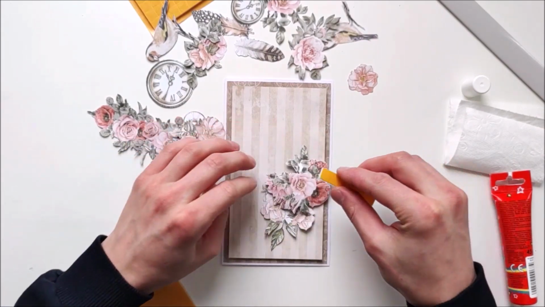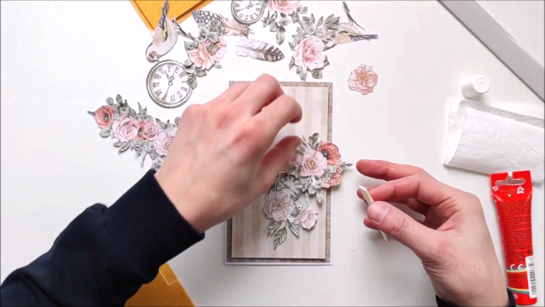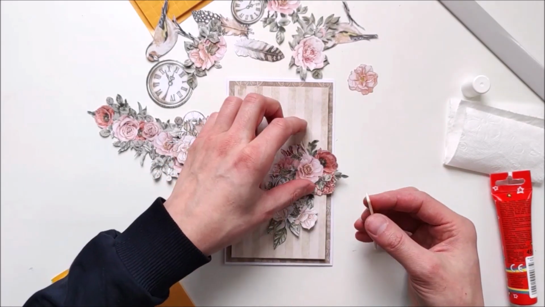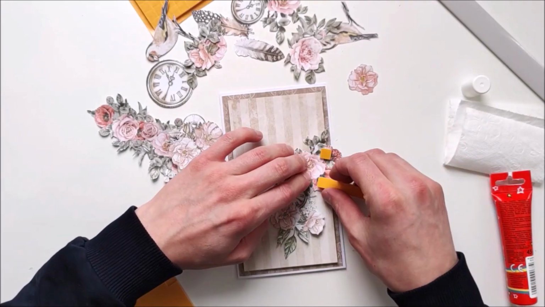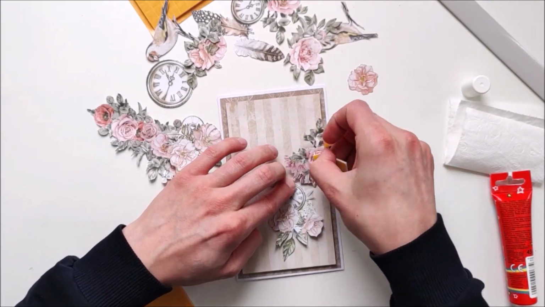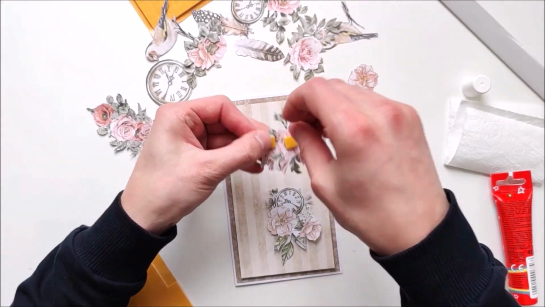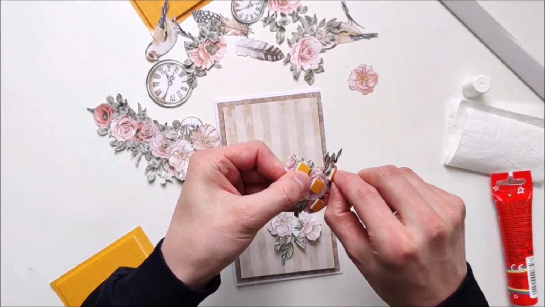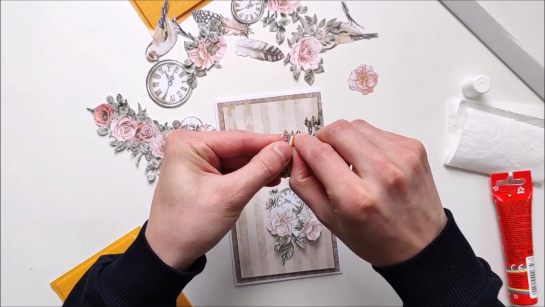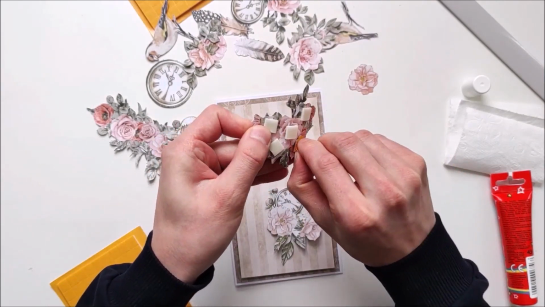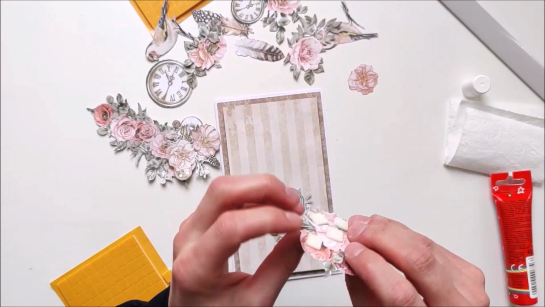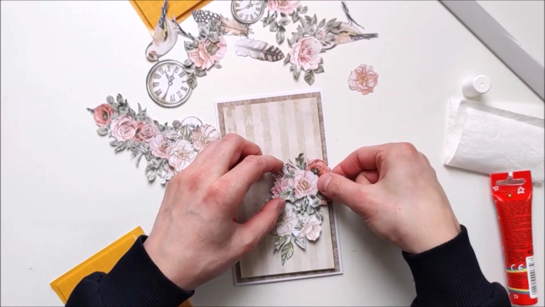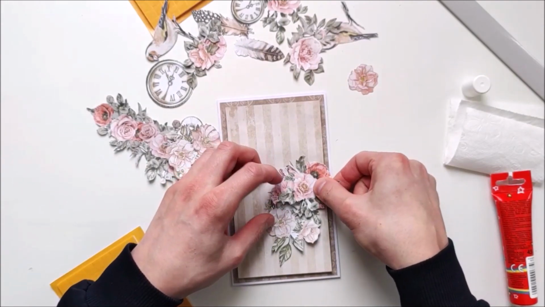Find 2 millimeters foam. Just add a few of that foam. Yeah, 5 should be absolutely enough. And add them to your cards like that.